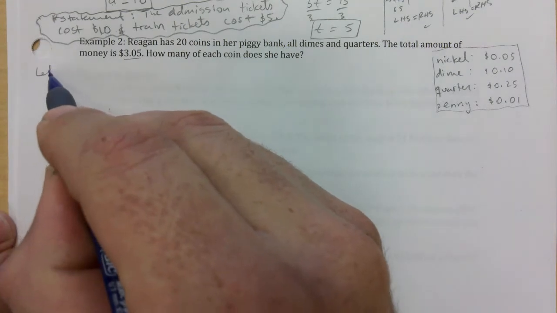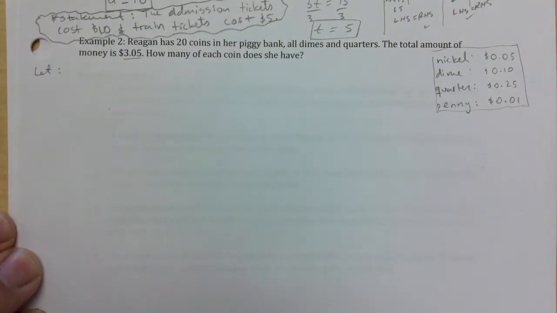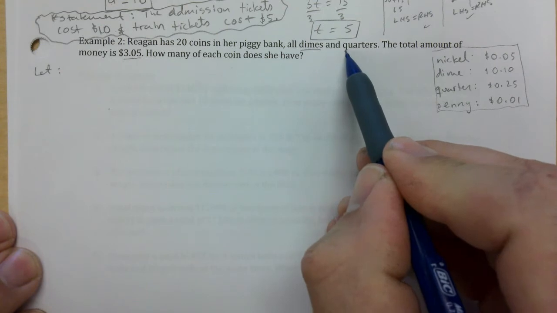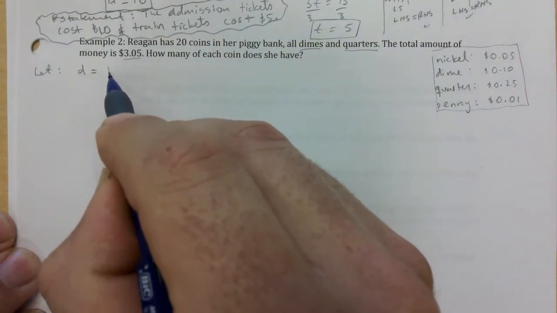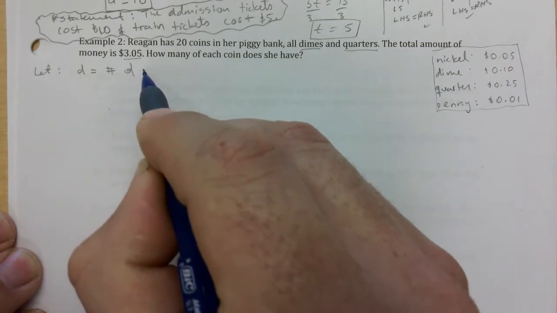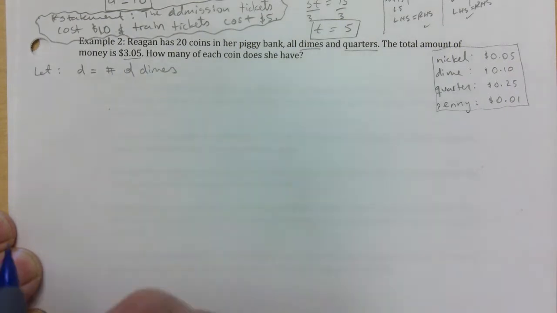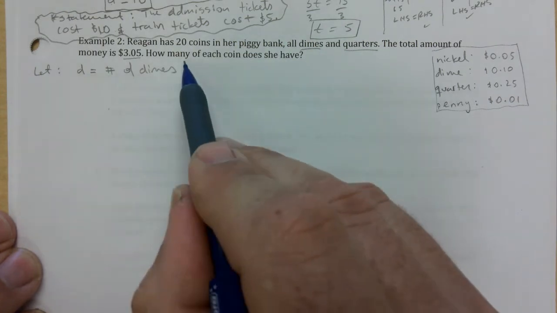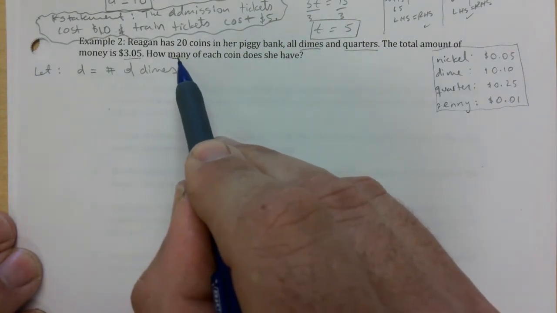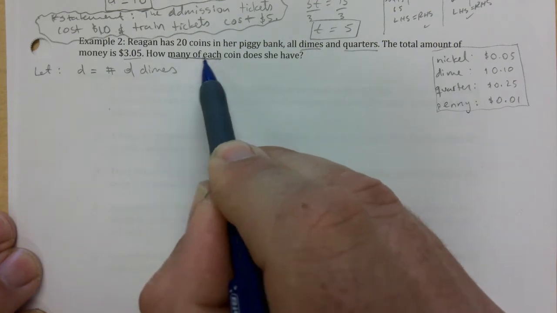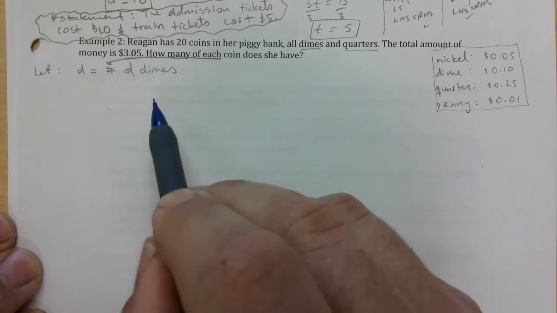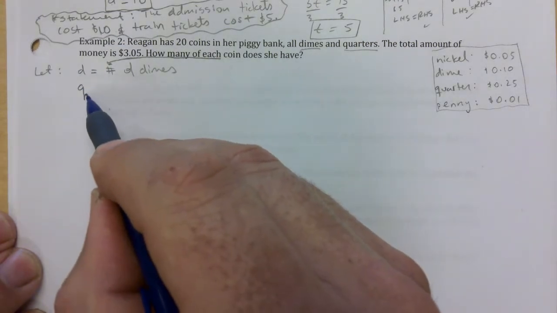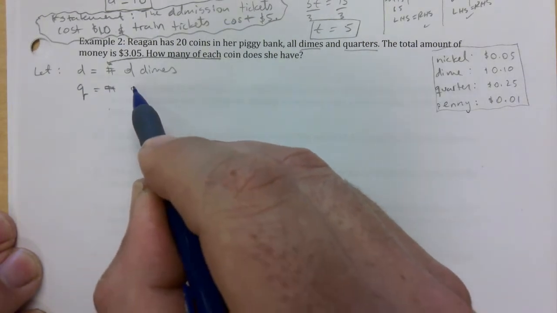So we'll define variables, let, and so we have dimes and quarters, right? Let D be the number of dimes. We know what it's worth. We just want to know how many of them we have, right? Because it says how many of each. That's why you're going to say it's the number of dimes, and Q would be the number of quarters.